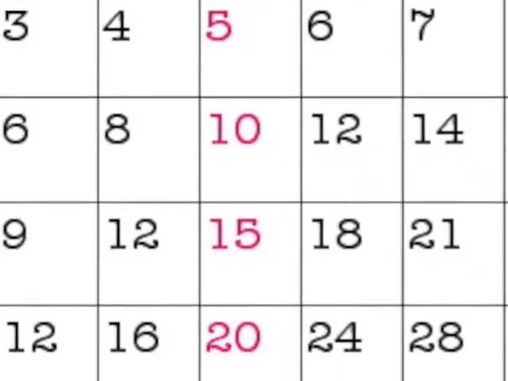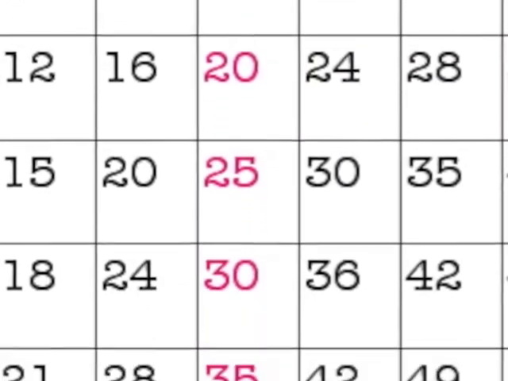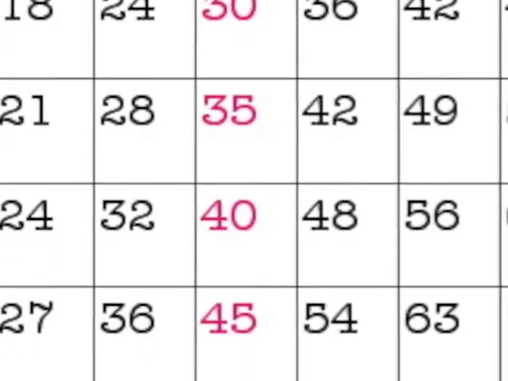Here we go. 5, 10, 15, 20, 25, 30, 35, 40, 45, 50. What makes this pattern easy is that 5 and 0 are the only numbers we have in the ones place value. Another well-known pattern is found in the 2s column.